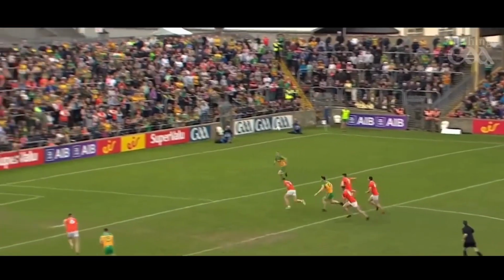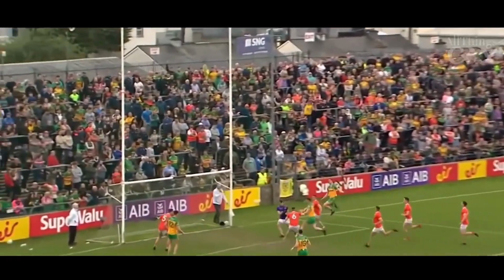Soccer, of course, being football for any European people watching, and I know European people don't like when you say soccer is football, but in Ireland we also say soccer because we have Gaelic football here, and when you say football, people think you mean Gaelic football.